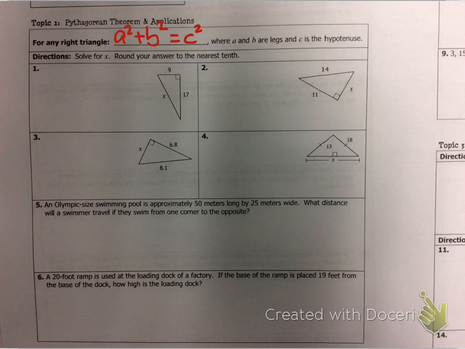Pythagorean theorem. Again, a squared plus b squared equals c squared. Keep in mind that when you draw an angle, that right there is going to be your c. So everything else is a and b. So here, when you have a and b, you're going to add them together. So 9 squared plus 17 squared, you get 370. And again, I want y'all to take the square root. I don't want the decimal answer, I want simplified radicals.